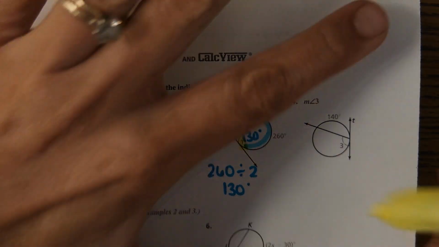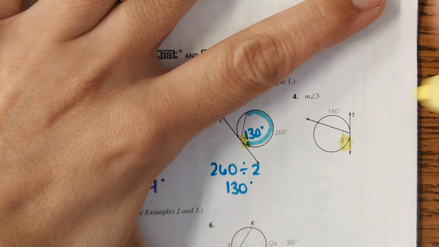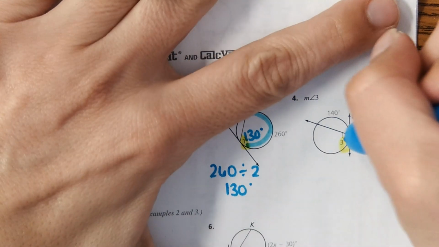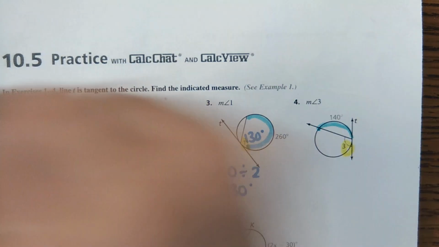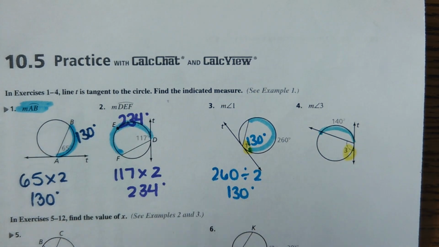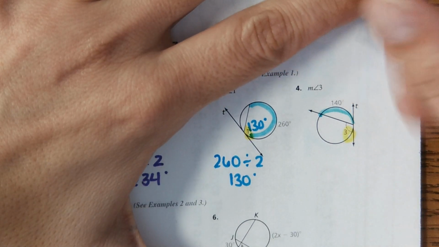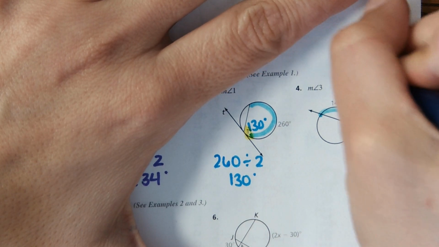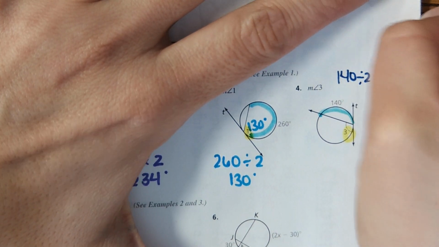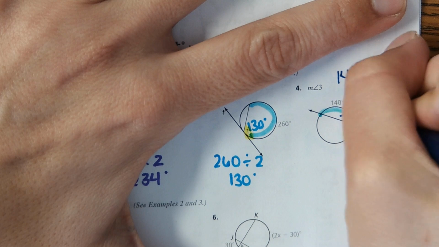Okay, number 4, they want the measure of angle 3 right here. They show that this arc is 140, so we're going to have to take a couple steps to get this angle. What we can do from this arc, we can divide it by 2 to get this angle. So 140 divided by 2 is 70 degrees. So this would be 70 degrees.